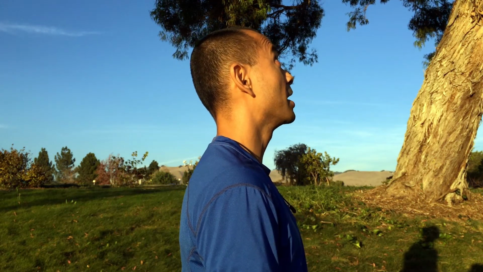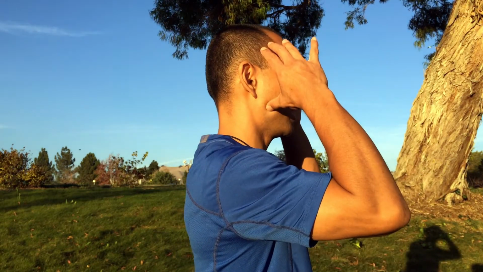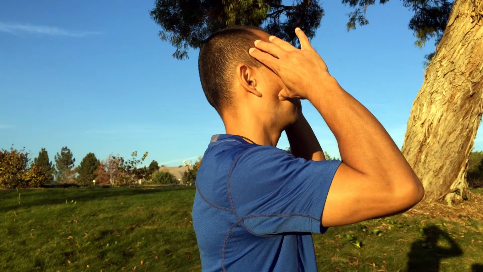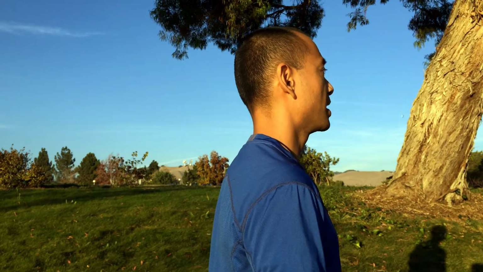So the isometric contraction we're going to use, you're basically going to just look up to the sky or the ceiling. So you notice how that just makes me tilt my head back, okay? So you're just going to think of the head and just tilt the whole head slightly back. Notice I'm not bending my whole back backwards. It's just the head, okay?